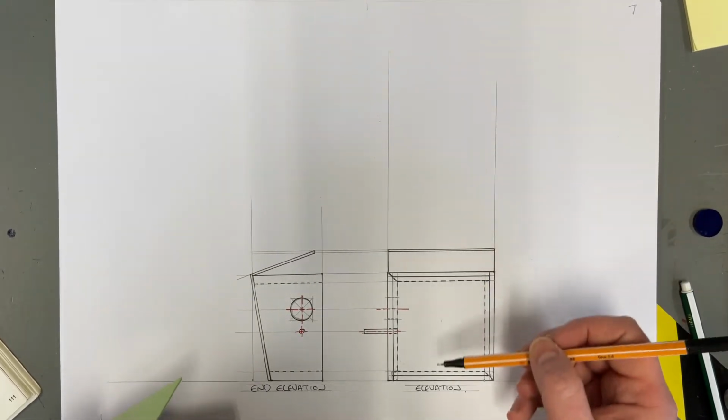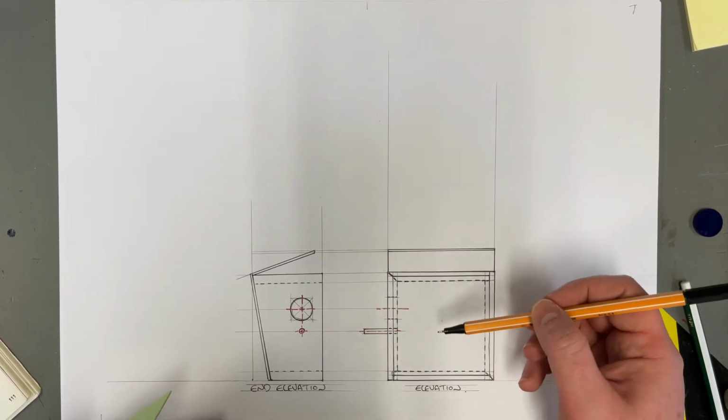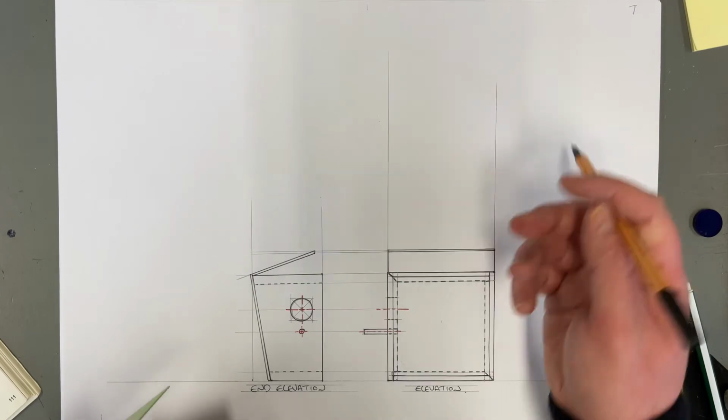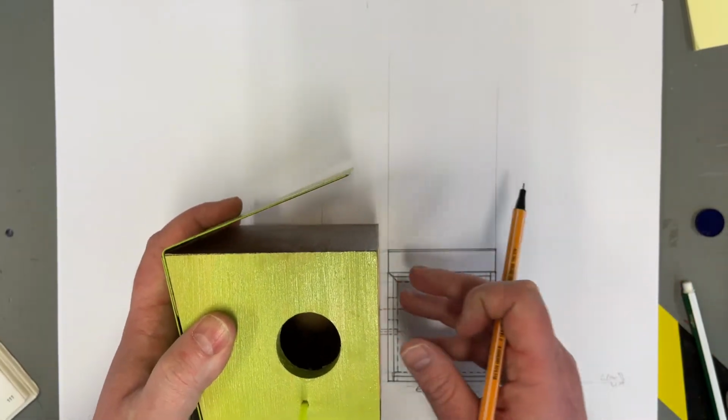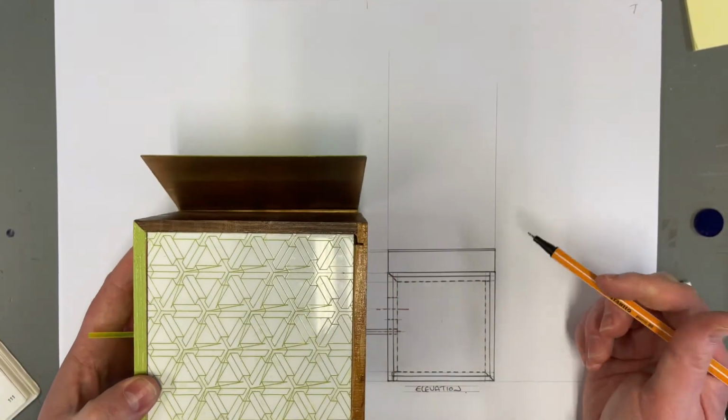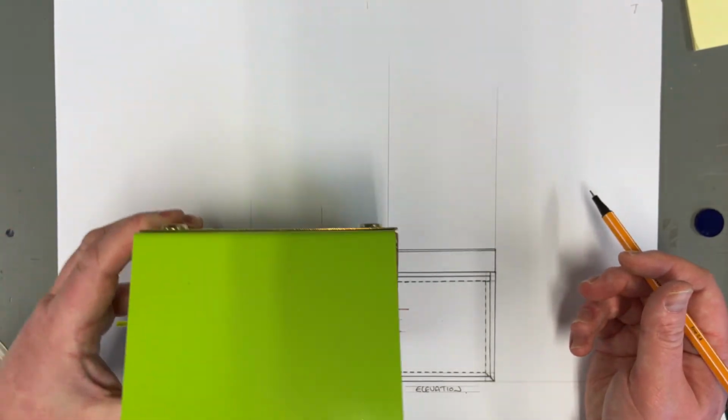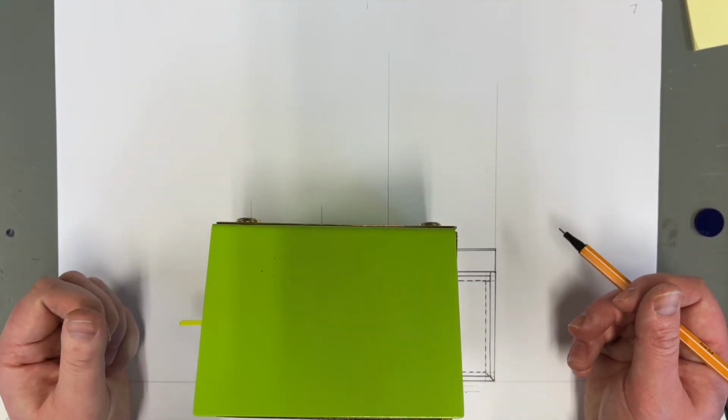Right, next view is obviously going to be the plan. That's going to be projected above the elevation, not the end elevation, above the elevation. And in this instance, it would be elevation there, and plan would be looking at the object from above, like so.